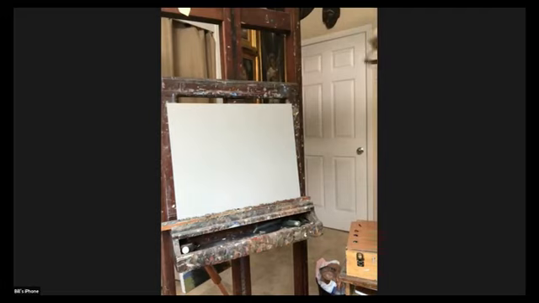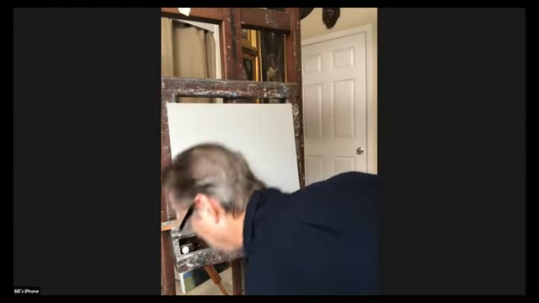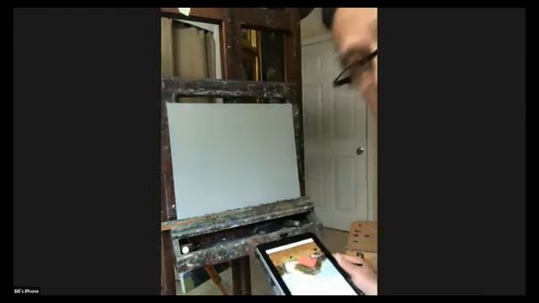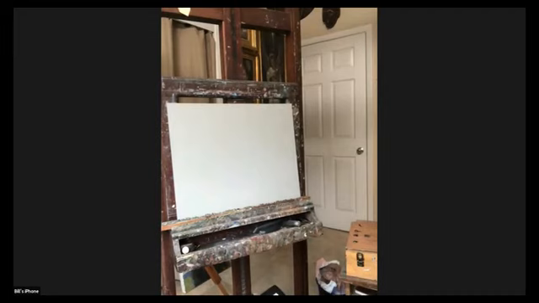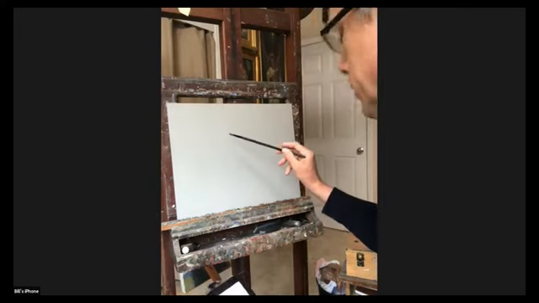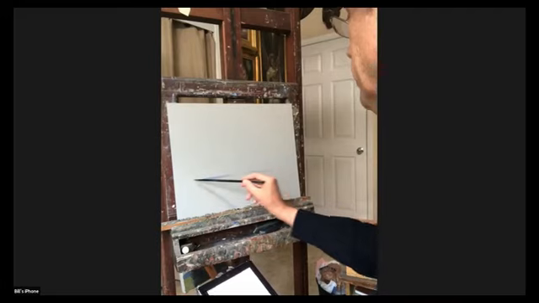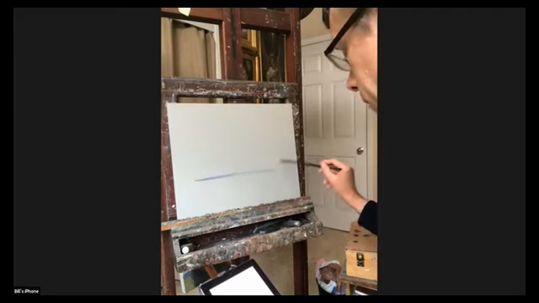So I'm going to take a little bit of thinner, and I'm just going to take some blue. And what I'm going to do is just sketch something real basic, kind of figure out where everything is.